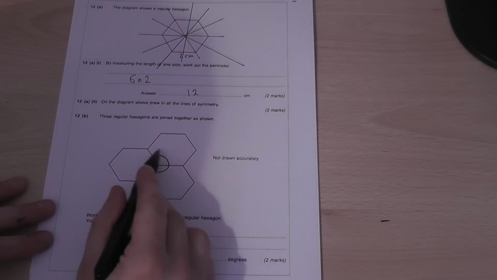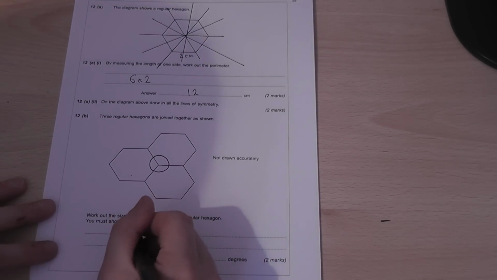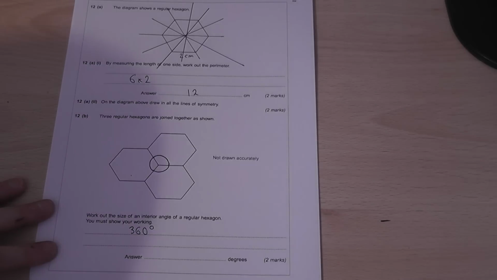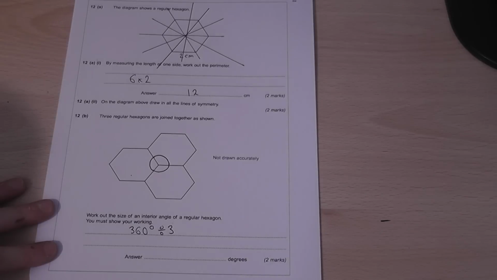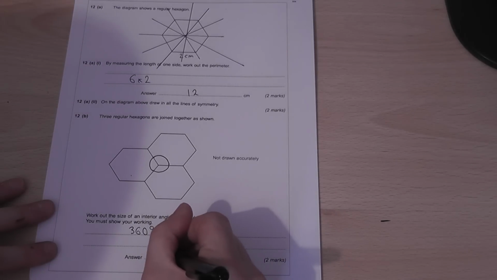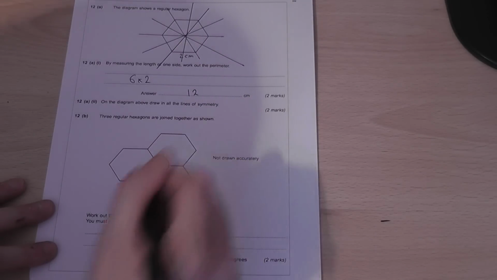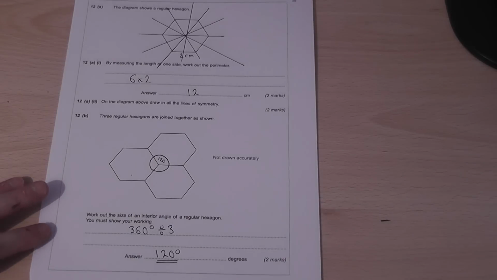Now they form a full circle. Therefore in total there must be 360 degrees. But because there are 3 of them, to find one of them we must share this into 3. We therefore get 120 degrees. So that is the size of one of the interior angles of a hexagon.